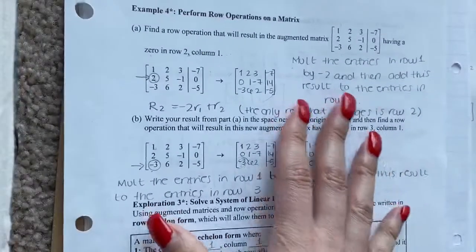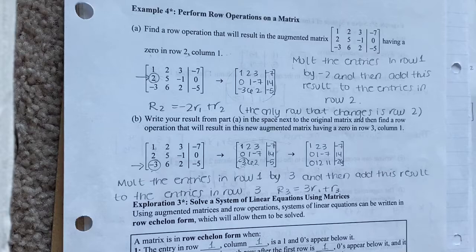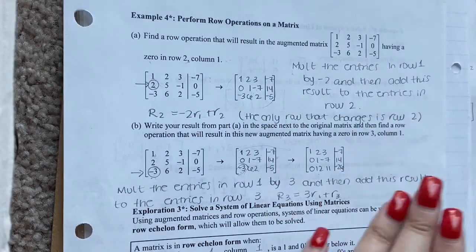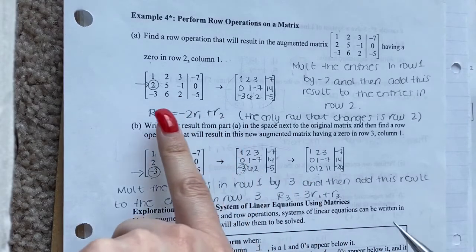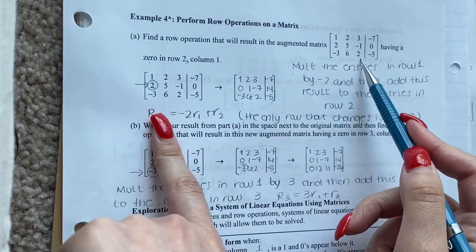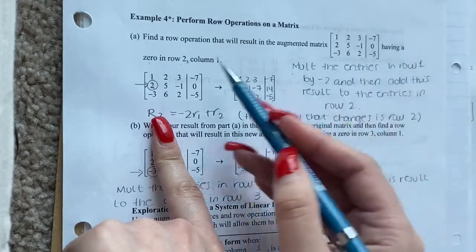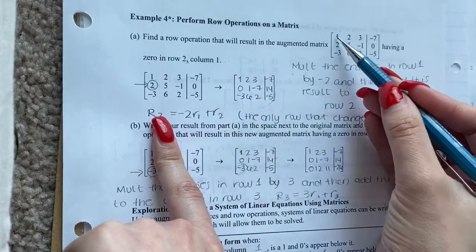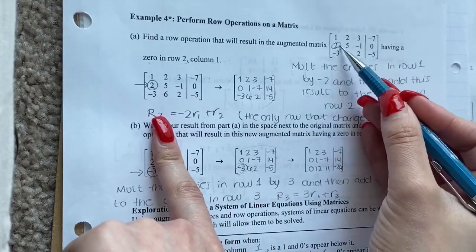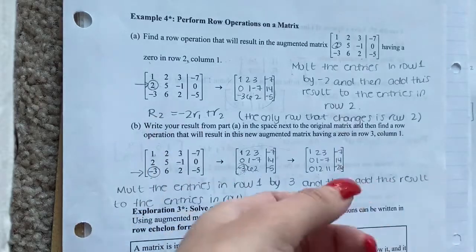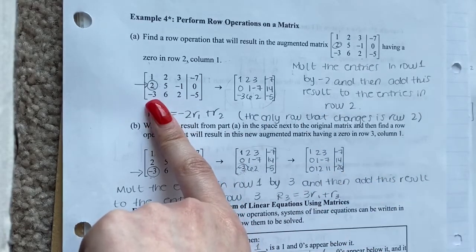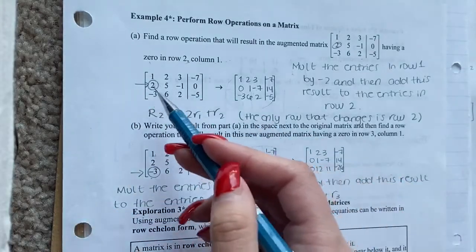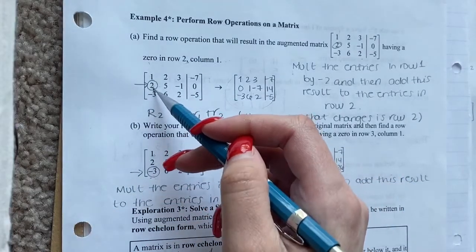So in example 4, again, it's more of the same. It's a little bit more complicated here because it's a bigger matrix. The augmented matrix that they are giving you is this one. In the instructions they tell you that they want a 0 in row 2 column 1. So row 2 is here, column 1 is here, so they want that 2 to become a 0. So you are talking about this guy. How can I make this 2 a 0?